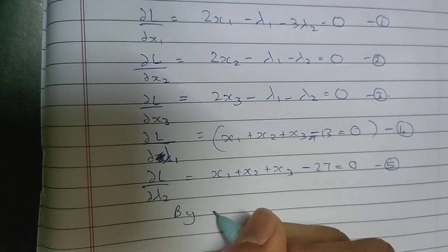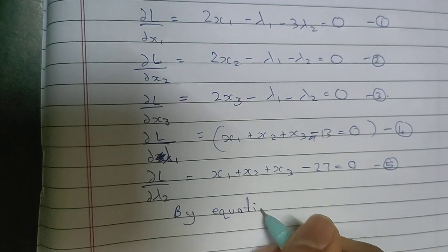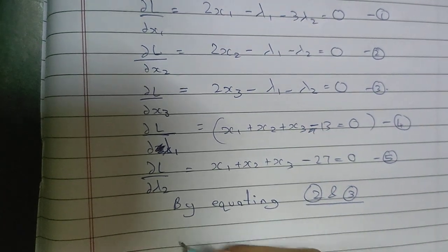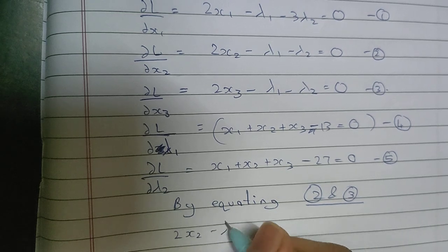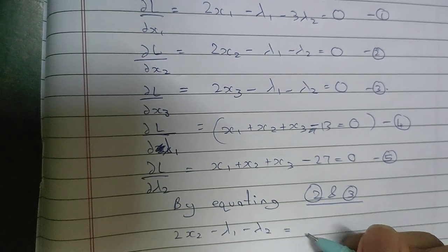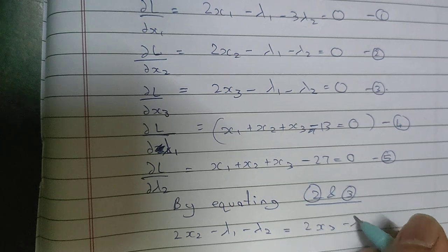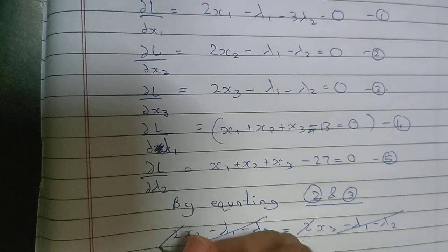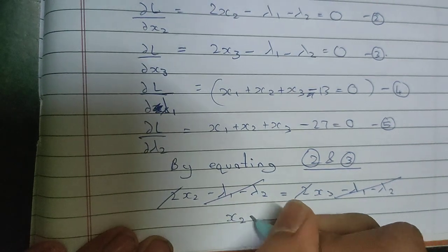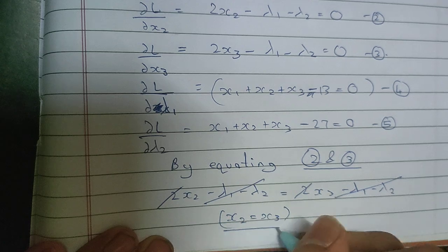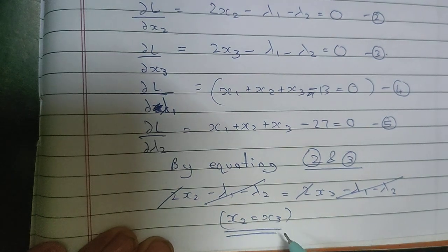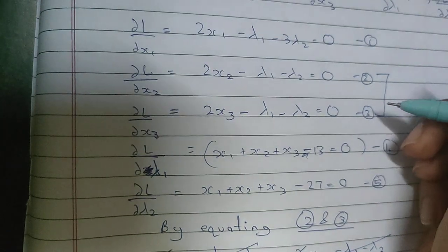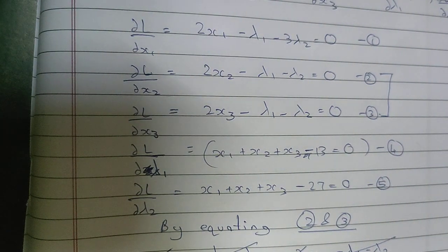By equating 2 and 3, we would get 2x2 minus lambda 1 minus lambda 2 is equal to 2x3 minus lambda 1 minus lambda 2. So this gets cancelled, this gets cancelled, this gets cancelled, this gets cancelled. So we get x2 equal to x3, correct? Now using this one condition, we got it from these two. So the work for these two is done now. So now we got x2 equal to x3.